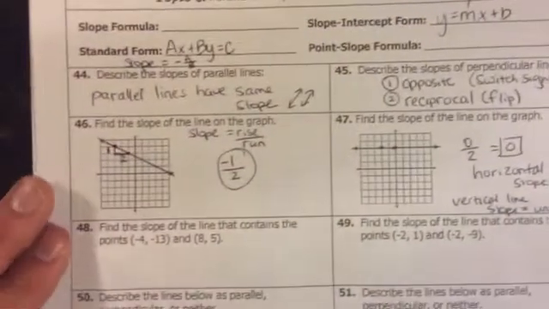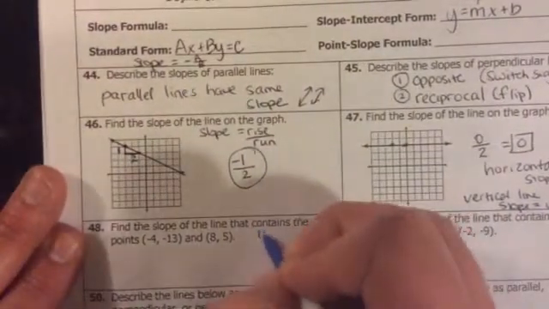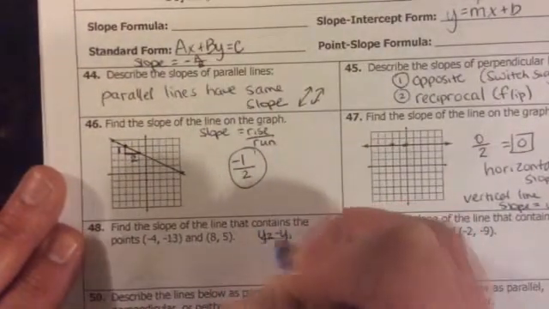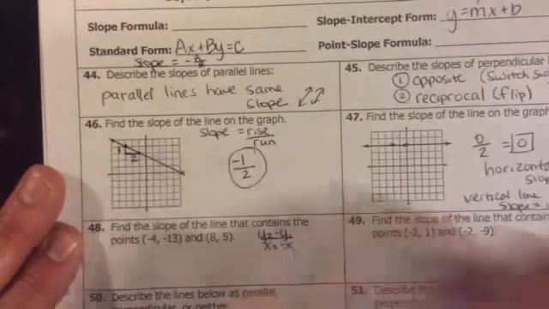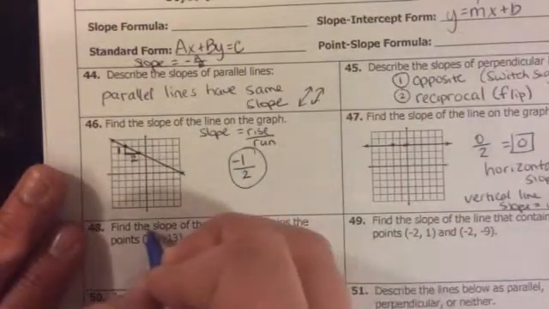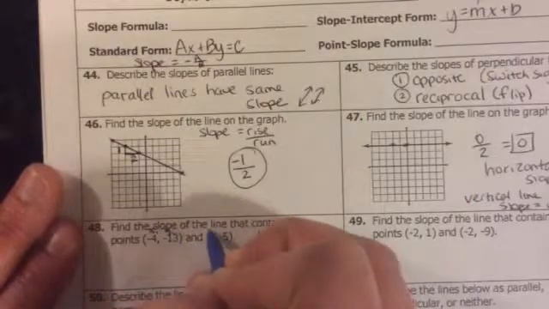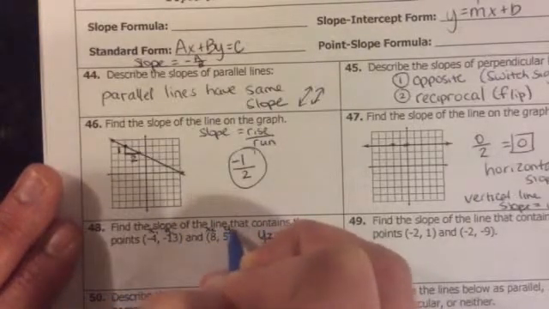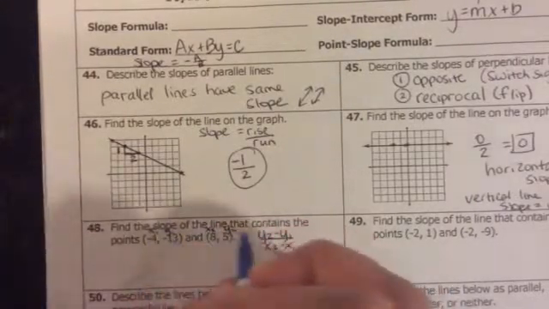Alright, now here we're going to do the slope formula. Slope formula says y2 minus y1 over x sub 2 minus x sub 1. What I need to do here is label my points. X sub 1, y sub 1, x sub 2, y sub 2. I know it's hard to see there. My 1's are here and my 2's are here.